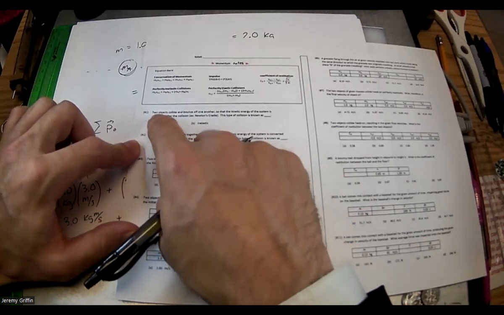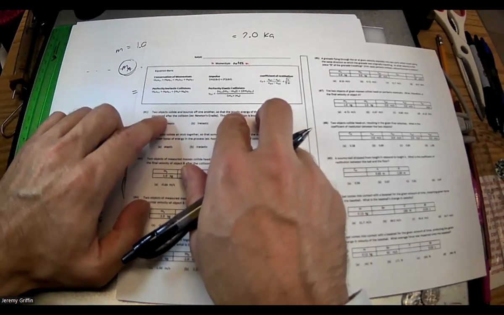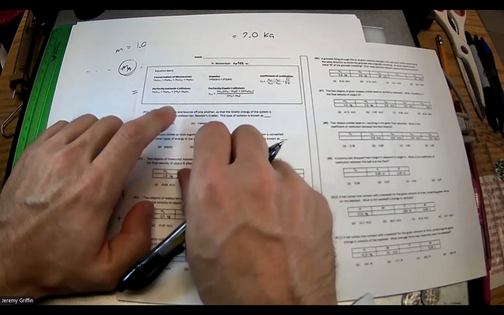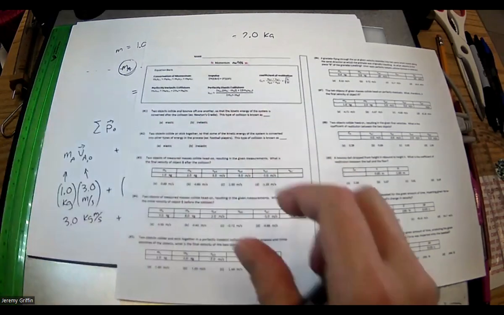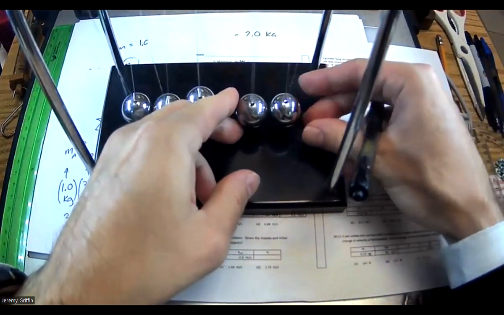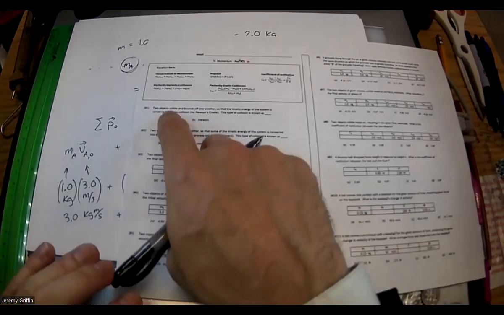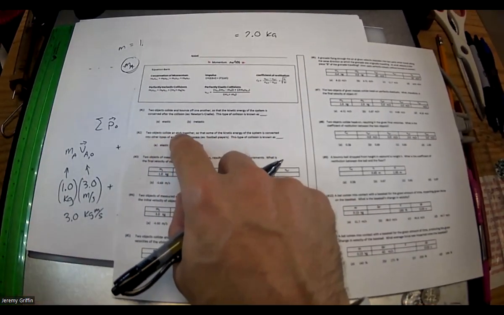So number 1 says two objects collide and boing, bounce off each other so that the kinetic energy of the system is conserved after the collision. Like Newton's cradle. That type of collision is, you circled elastic for number 1, right? So Newton's cradle, it's right here, boing. Not only is momentum conserved, which is always true, but kinetic energy is also pretty close to conserved. We'll call that elastic.